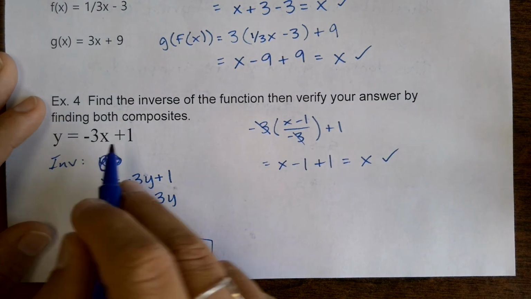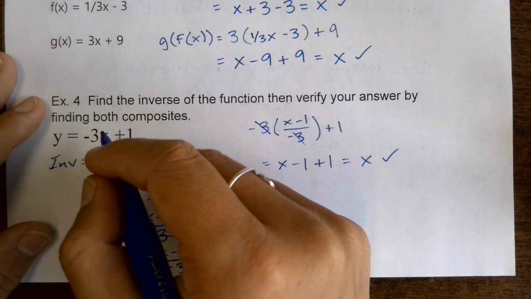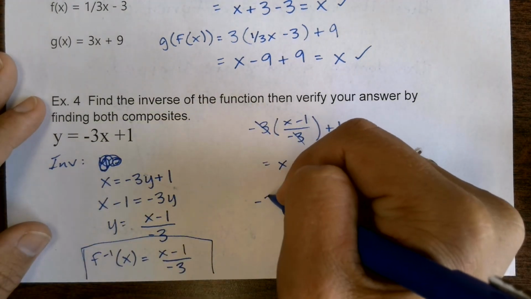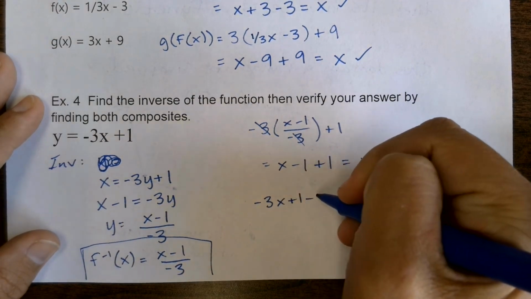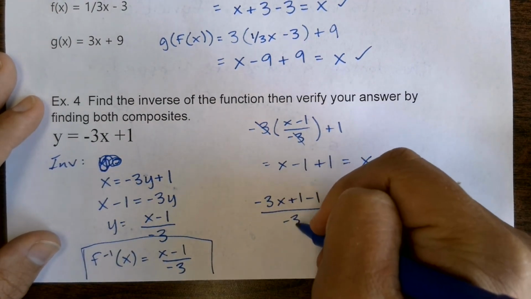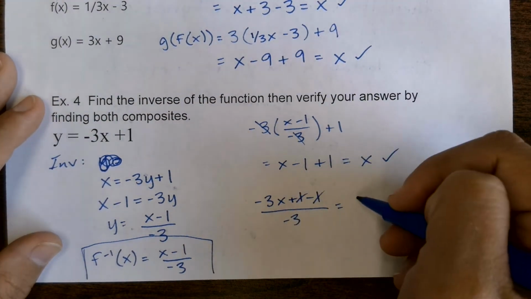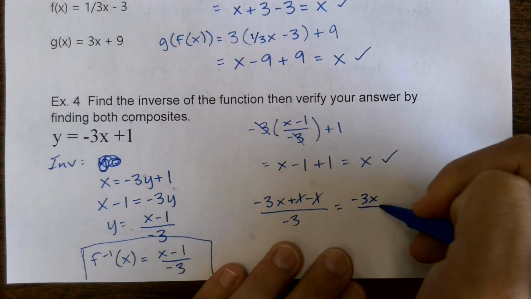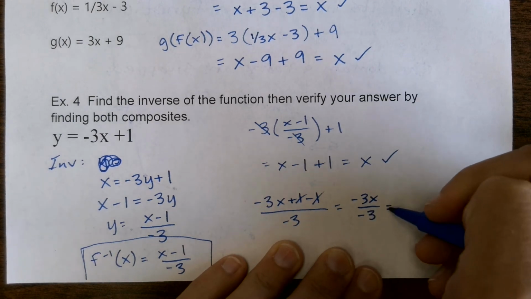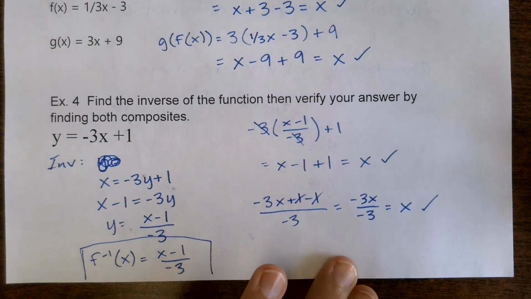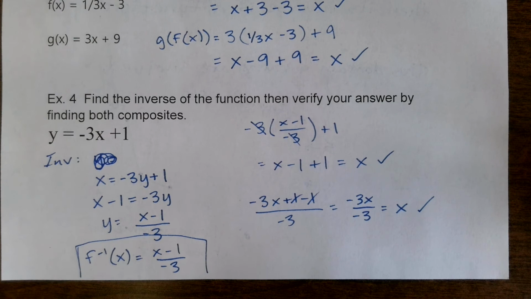So the opposite is going to be plugging in this into my answer. So my -3x plus 1 minus 1 over a -3, where my 1's will subtract to be 0. I'm left with a -3x over -3, which is just x. Okay, so that's how we would check to make sure.